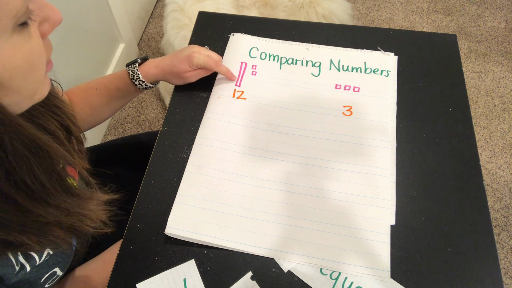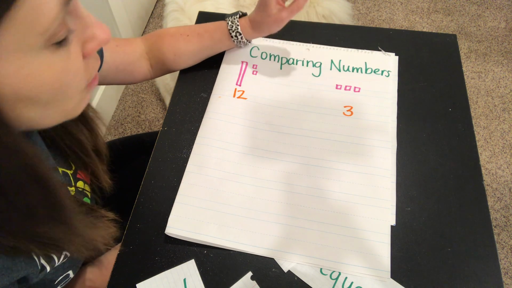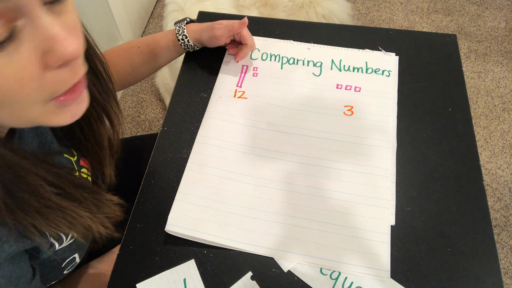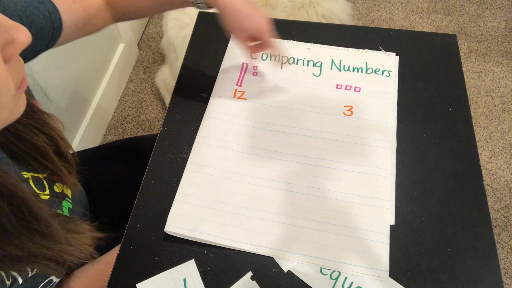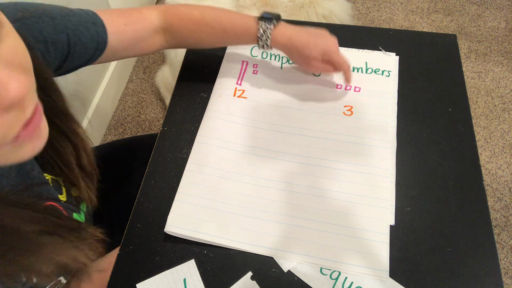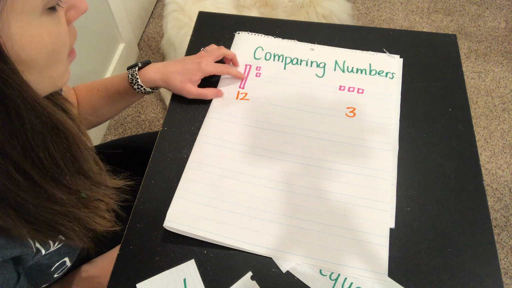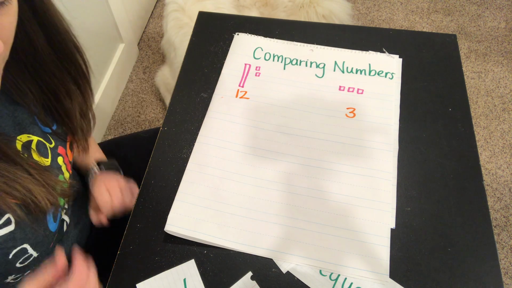Well, the number 12, first of all, has a 10. 3 does not have a 10 at all. So that alone makes 12 the greater, bigger number because it has a 10. And actually, 3 has more ones, but because 12 has a tens place, that makes it the greater number. Okay?